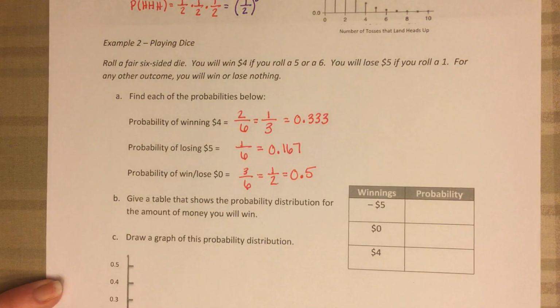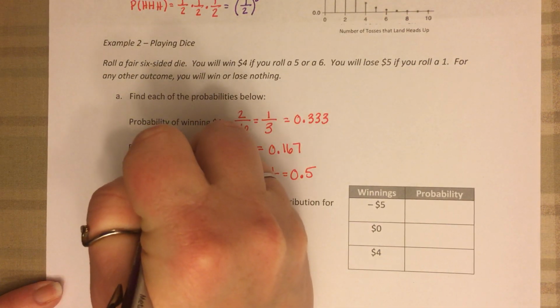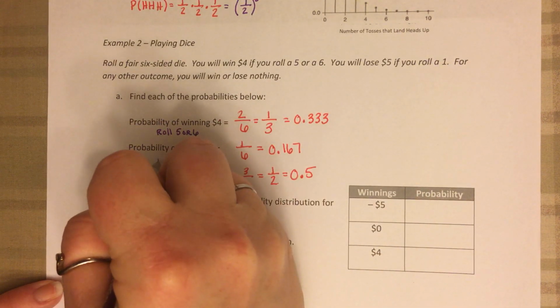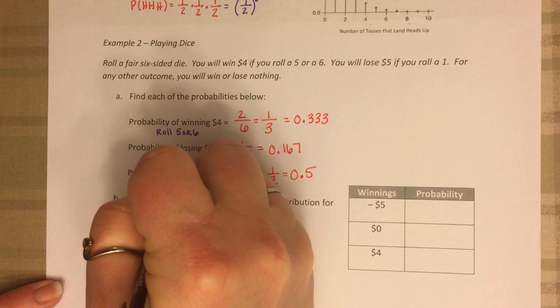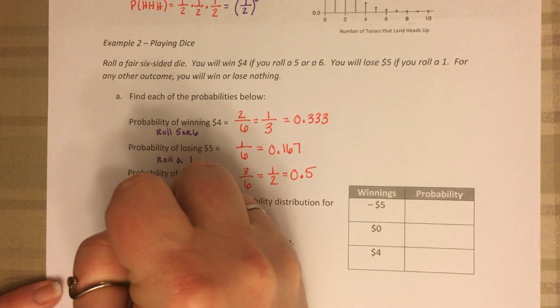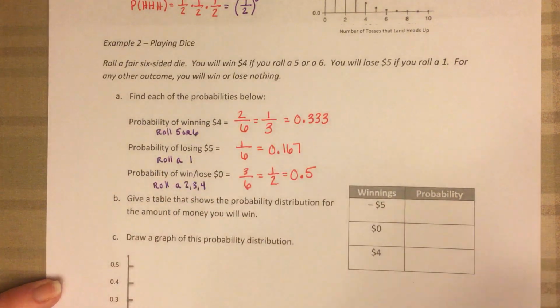So if we wanted to list out, again, probability of winning $4 came from rolling a 5 or a 6. Probability of losing $5 came from rolling a 1. And our probability of winning or losing nothing were our other 3 numbers, if we rolled a 2, 3, or a 4.